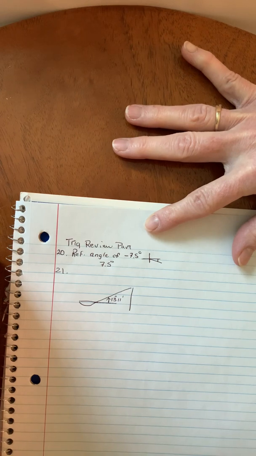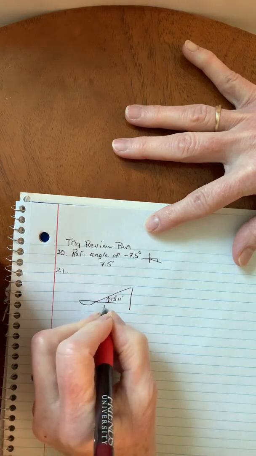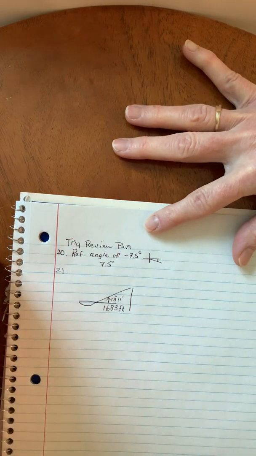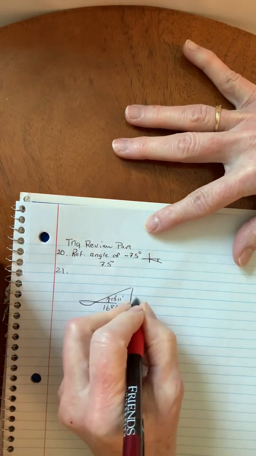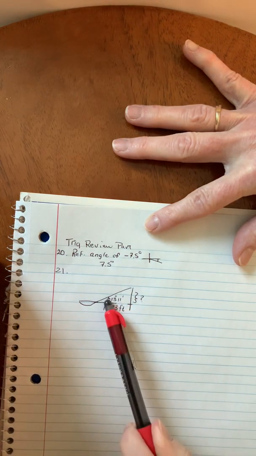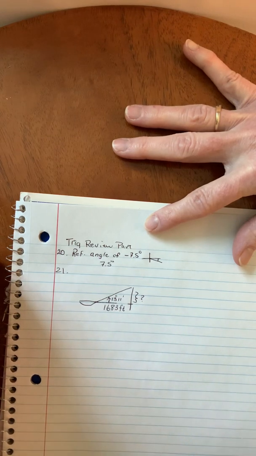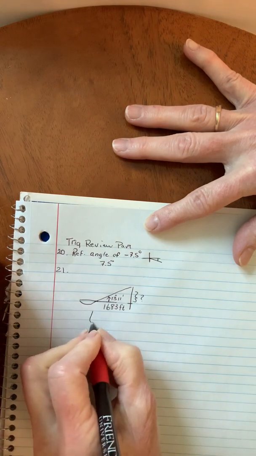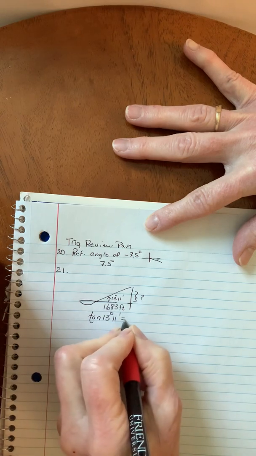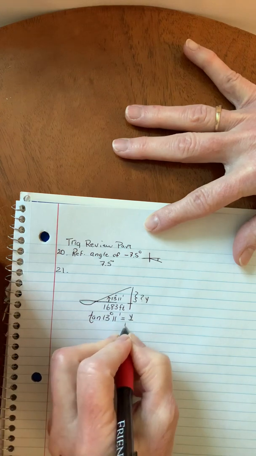Now, if the base of the cliff is 1,683 feet from the boat, how high is the cliff? So, question is, what's this? Okay, well, from this angle, the cliff is opposite. The distance to the cliff is adjacent. So if we take the tangent of 13 degrees, 11 minutes, we get opposite over adjacent. So here's the cliff, I'm going to call it y. So y over 1683.